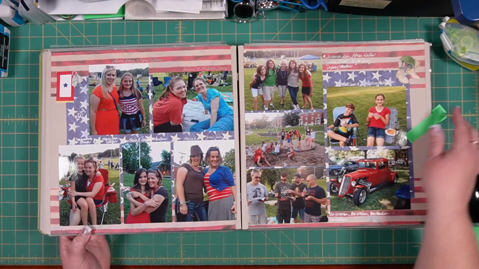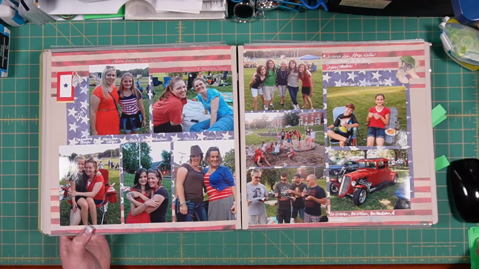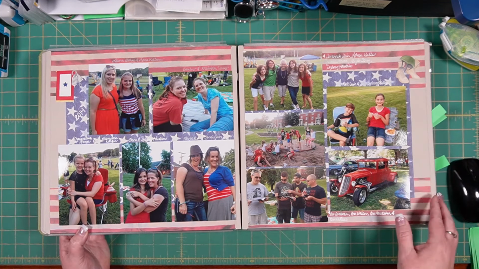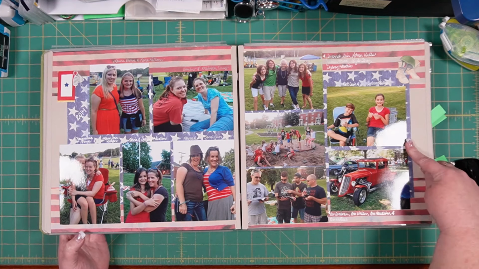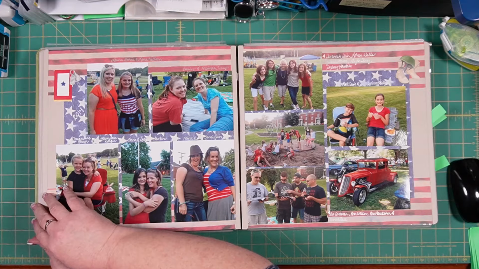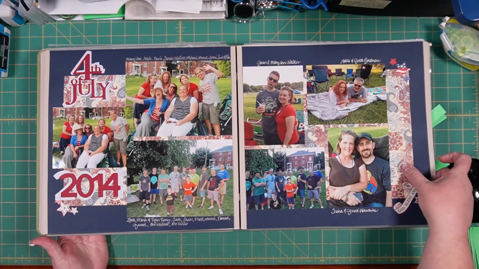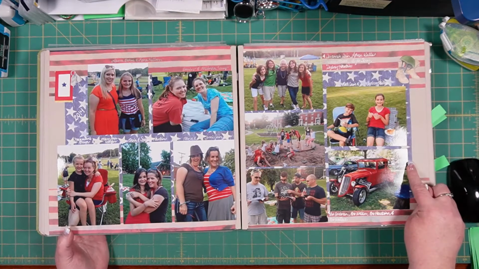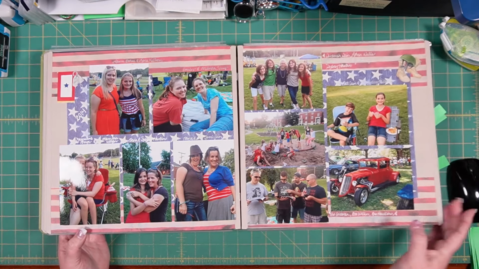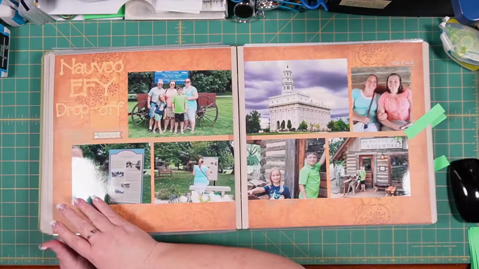One of my favorite pages, one of my favorite groups of people. We made a lot of friends in the military. This is the second set of pages that kind of goes along with that 4th of July. And this is just a strip of striped paper on the top and the bottom, and then the star paper makes up that center section like we had over here. The paisley paper here is the blue star paper here. So another very similar type of layout.